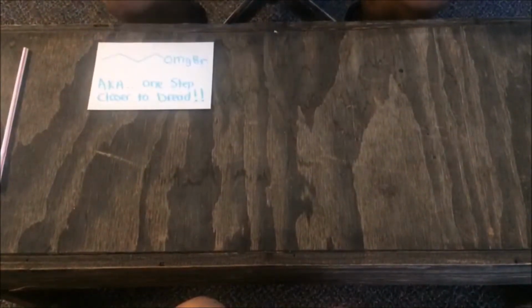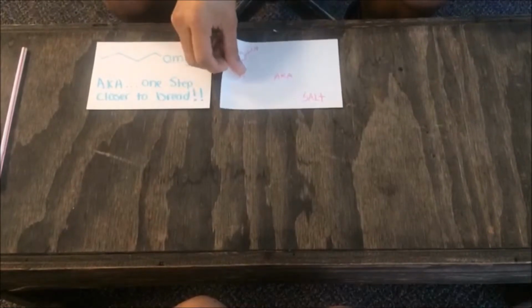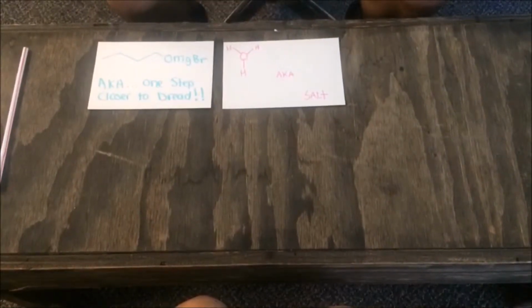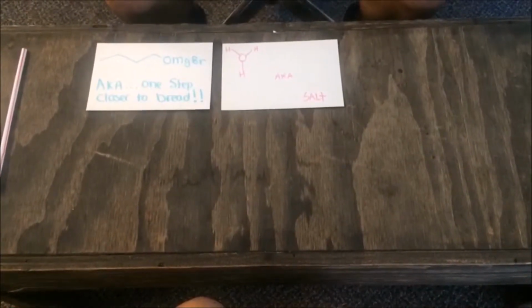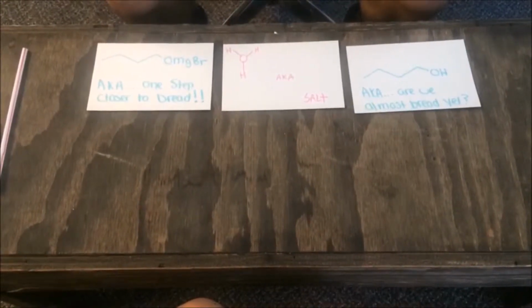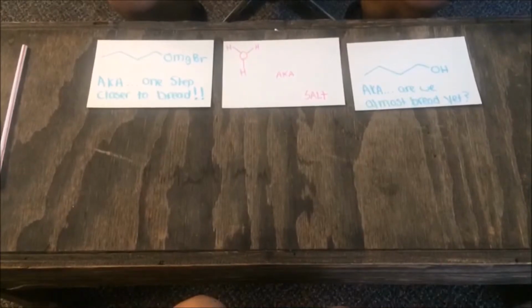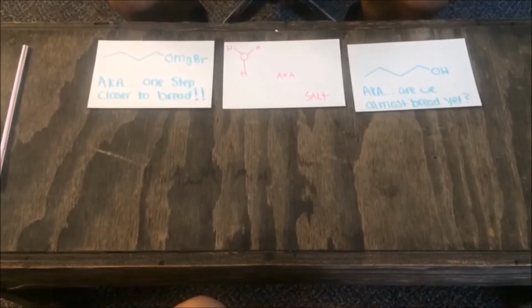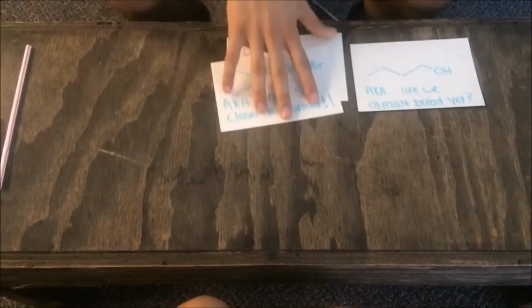Next, I think I need to add some salt in order to balance out the flavor. Maybe this is our missing ingredient. Let's find out. And what a surprise, it wasn't. But at least what we have now may taste a little bit better than it did before.